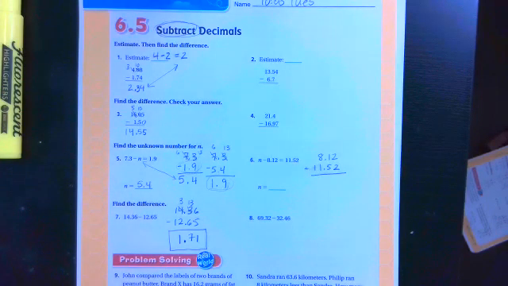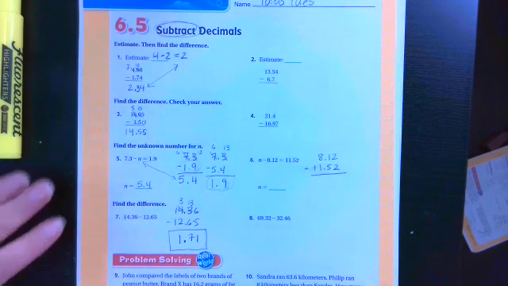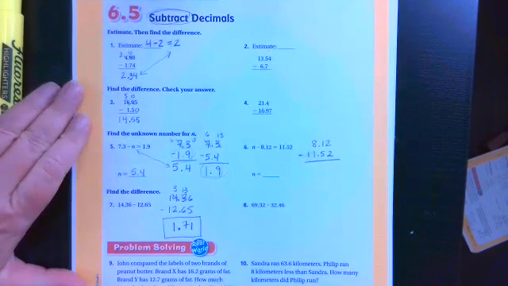Okay, friends, I am going to try and at least get through our subtracting of decimals that you were supposed to do for homework last night before my next Zoom meeting starts.